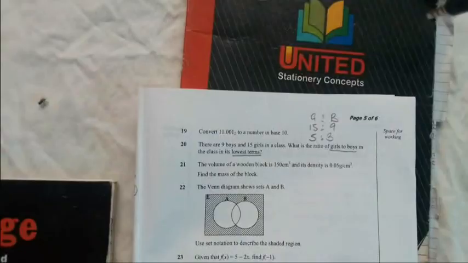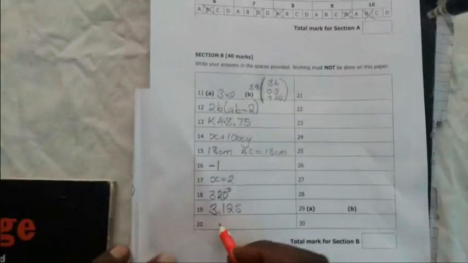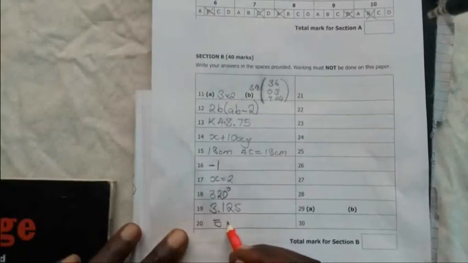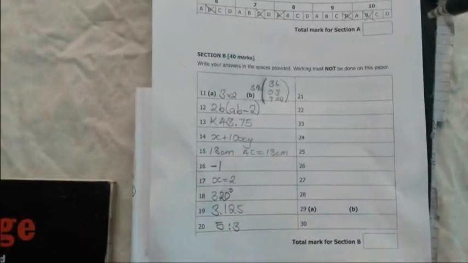So I'm not going to forget, I'm going to go back to the question paper and write the answer, which is 5 to 3. Okay, that's the ratio of girls to boys is 5 to 3.